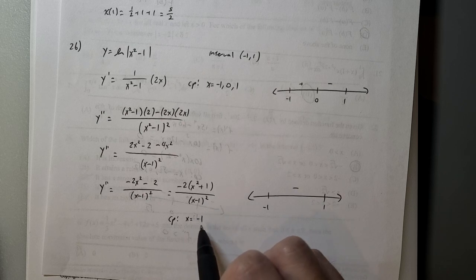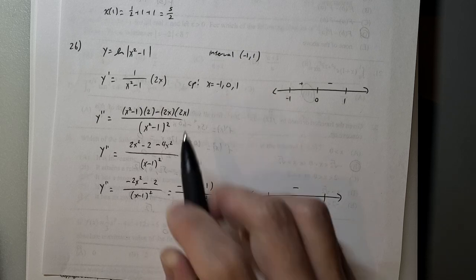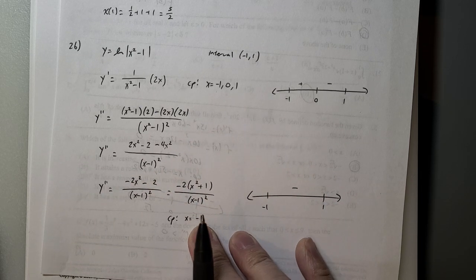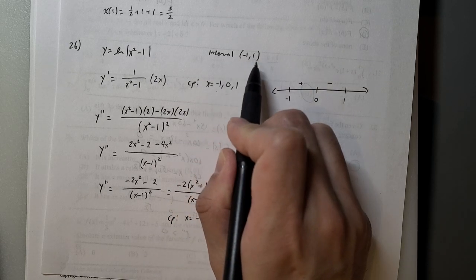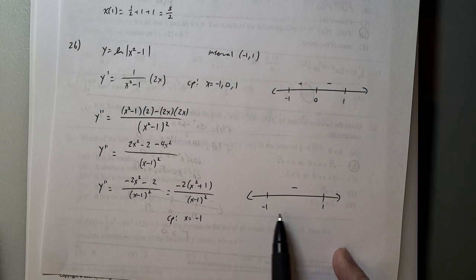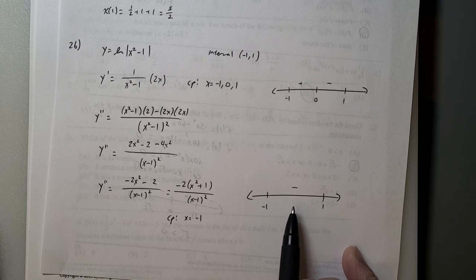So the critical point is only at x is -1 for the second derivative, okay? Let's look at the second derivative first. Remember, we're only interested in the interval -1 to 1. That's what the problem said. So what's the sign of the second derivative in between this interval?